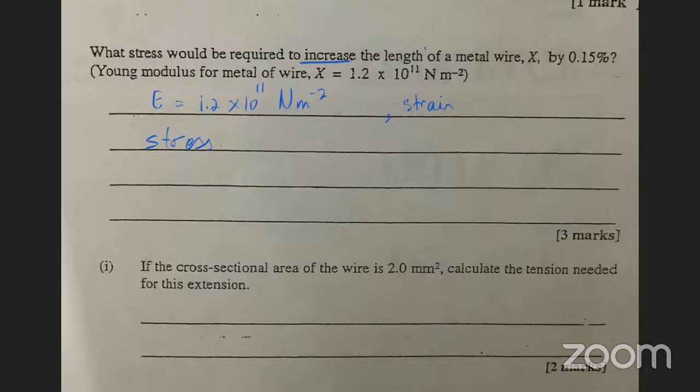If you figure out strain, what's the formula you think you might use? Young's modulus is what? Stress over strain. Right, so stress is Young's modulus times strain. But we need to figure out strain.